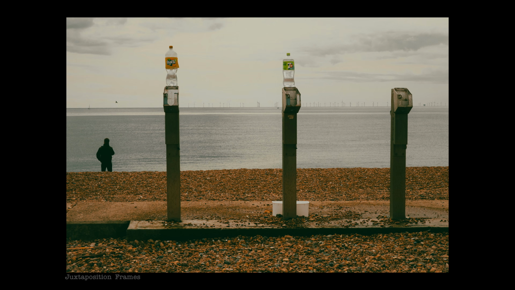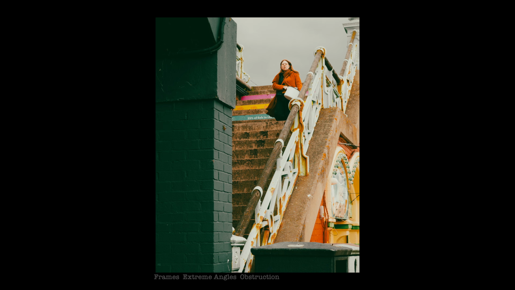As you can see, there's a lot of overlap with frames and reflections and juxtaposition and even extreme angles that you can work with when you hit the streets. So keep that in mind when you test out some of these techniques. And you don't have to love all of them. You don't even have to try all of them. Even if you just try out one single technique that resonates with you, it's still going to help you grow as a photographer.